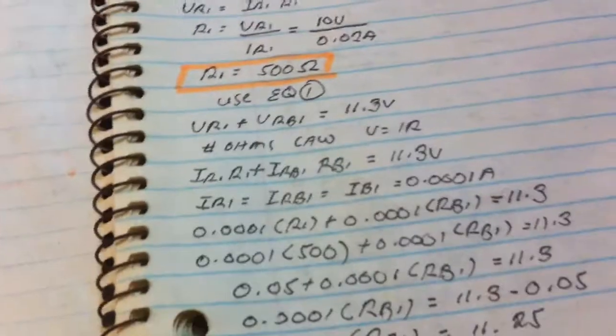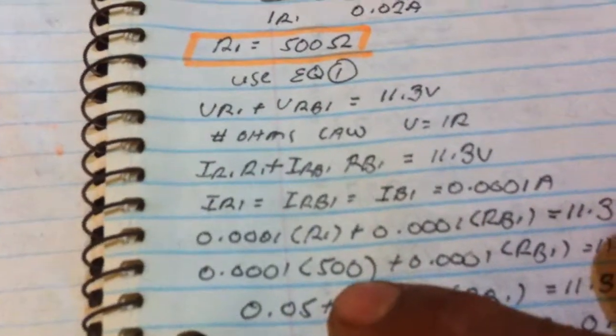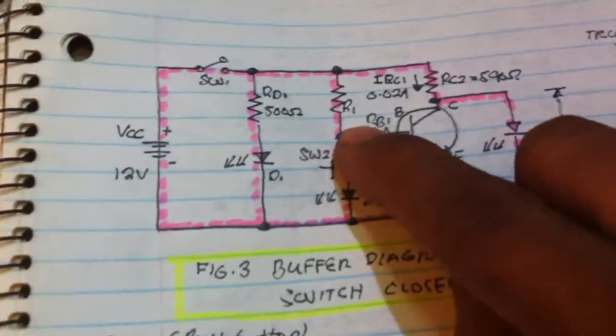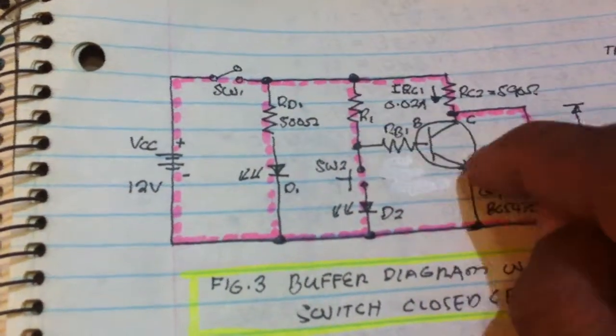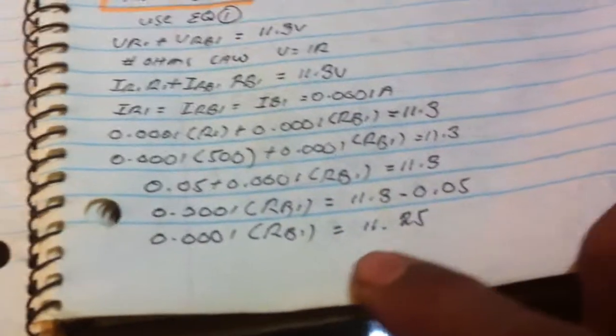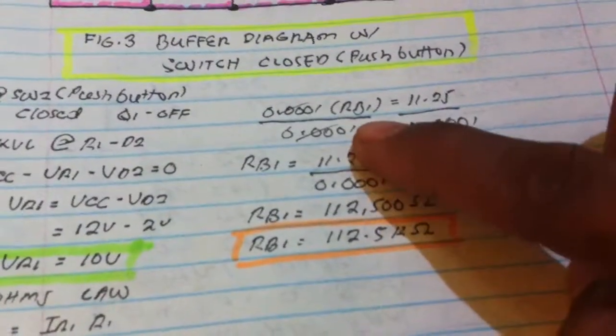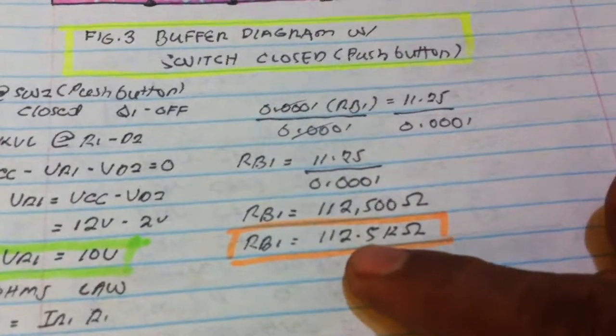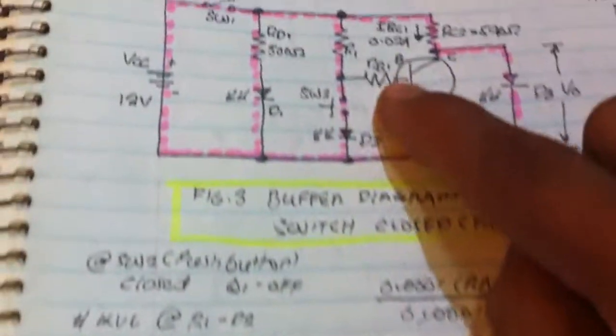Since we know the value of R1, which is 500, we get now 112.5 kilo ohms for RB1.